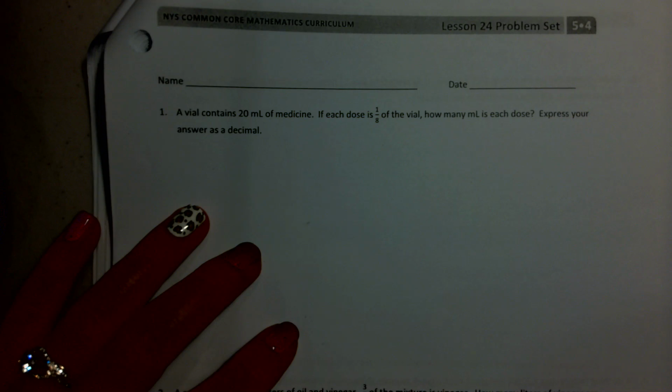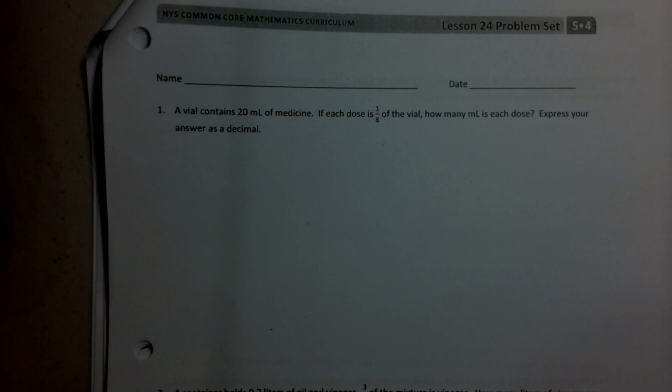FYI, a problem like this will be on the final exam, but they're going to take it up a few notches. There may be maybe 4 different operations that you're going to be using within this one problem, and each one of those solutions is an answer.